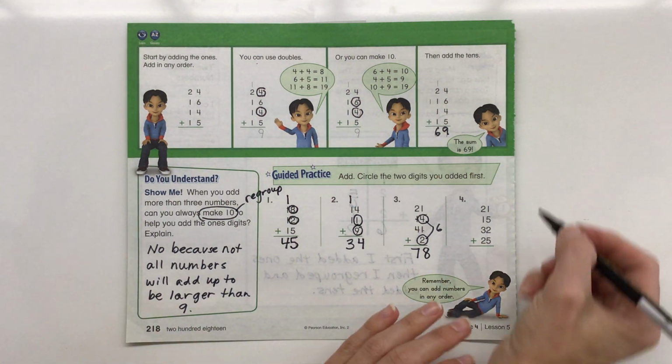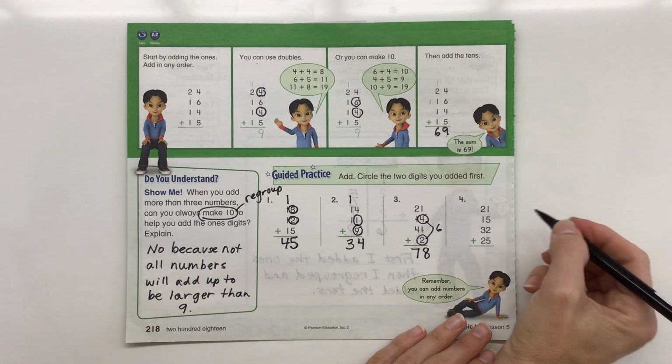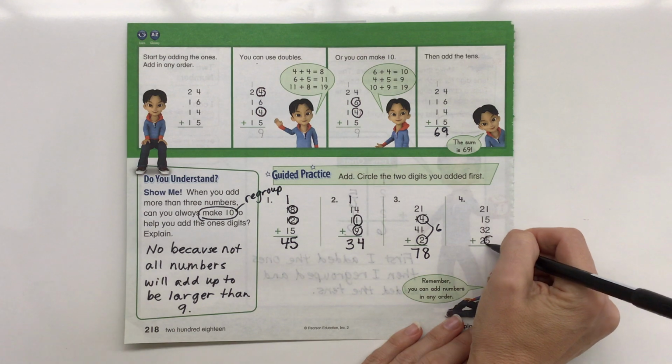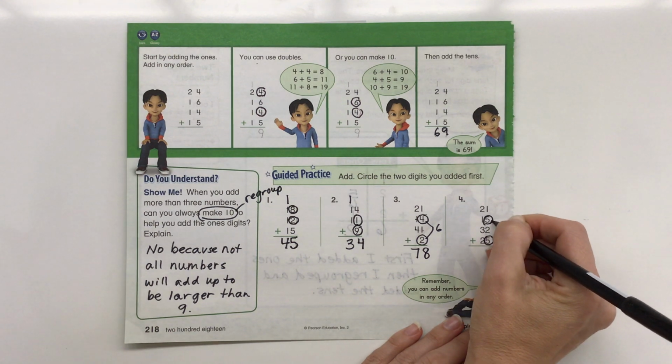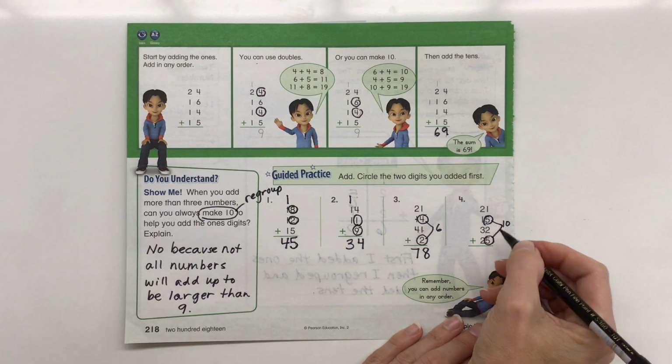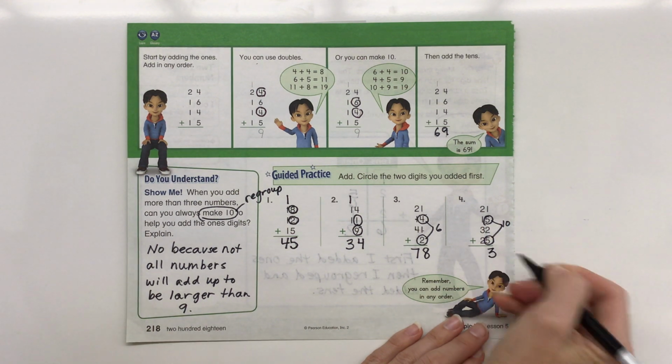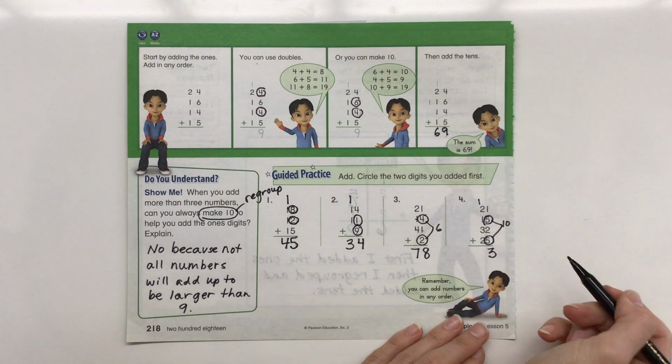All right, let's take a look here at number 4. Let me see what my strategy might be. I start with the ones. Ooh, look, I found doubles. 5 plus 5. 5 plus 5 I know equals 10. 10 plus 2 is 12, plus 1 more is 13. I have to regroup. A 3 there and a 1 there.